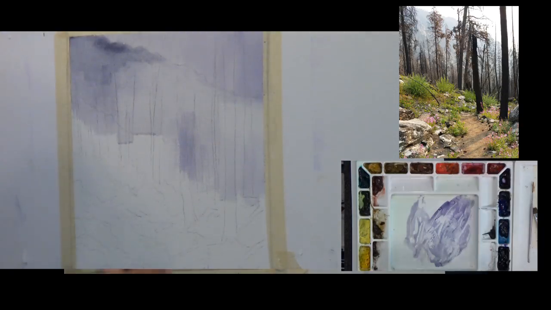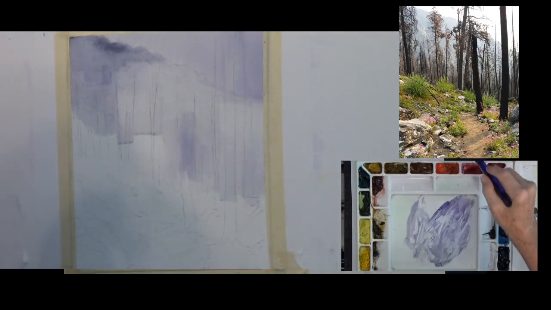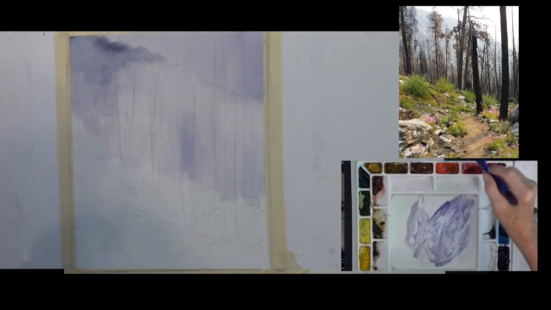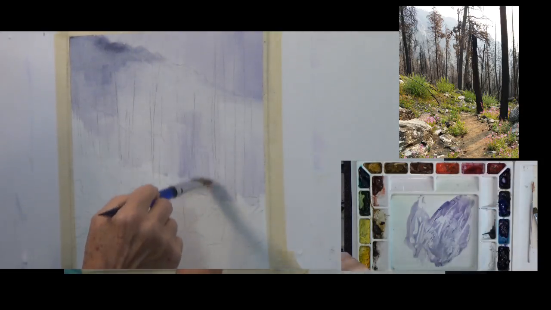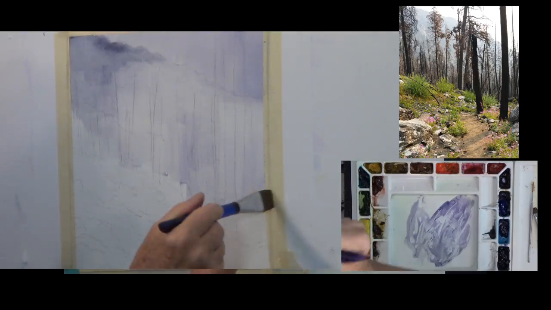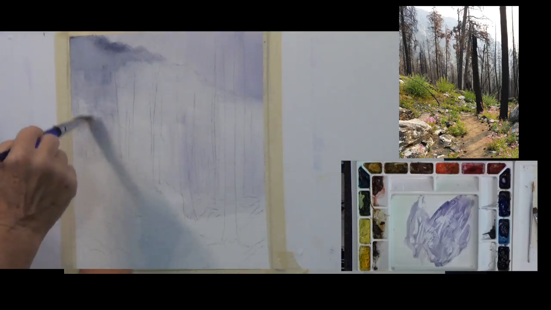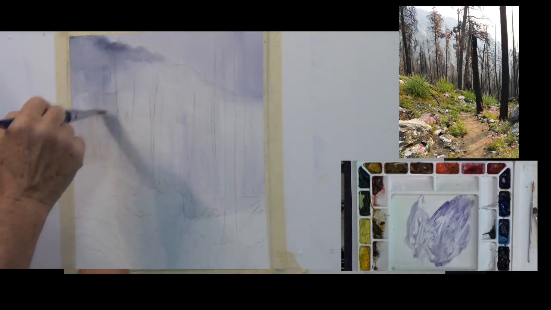Bit too much in there, but clear water helps you just sort of paint this down. Change it up a little bit. I didn't want it to be all one color. Put a little extra violet in there and some spots.